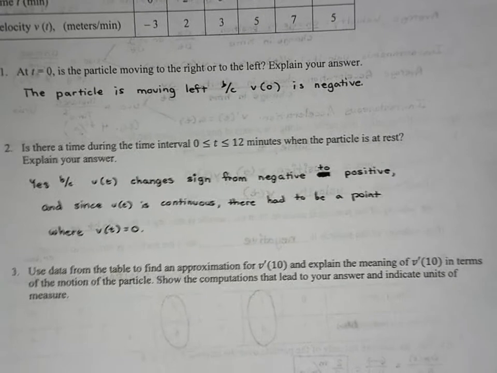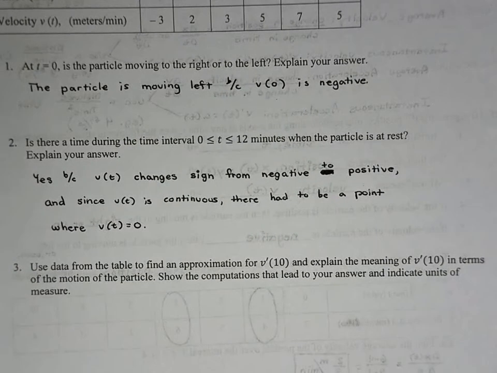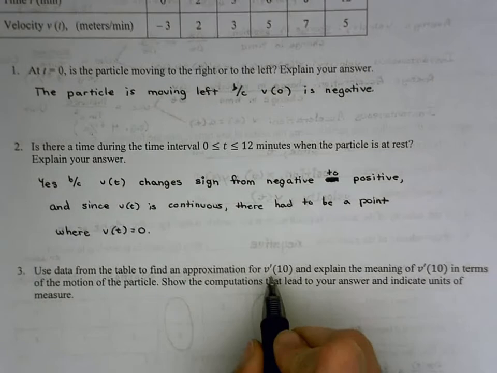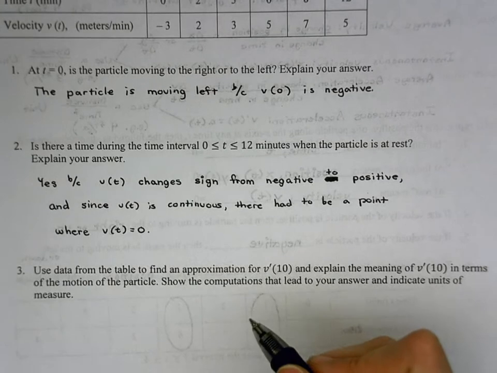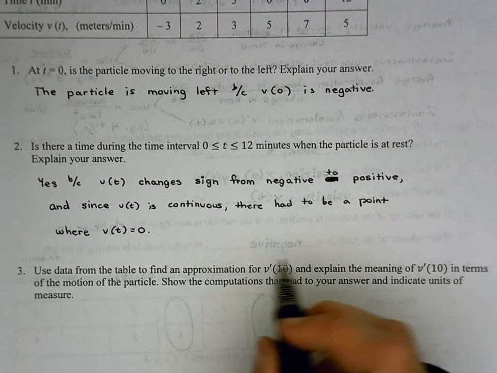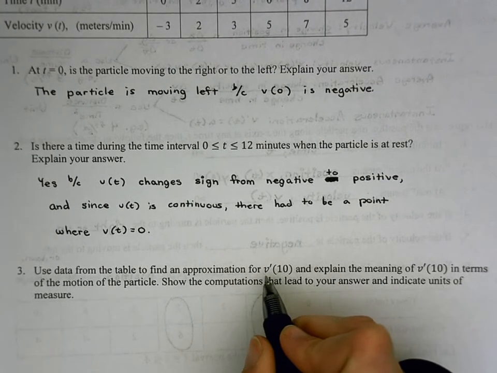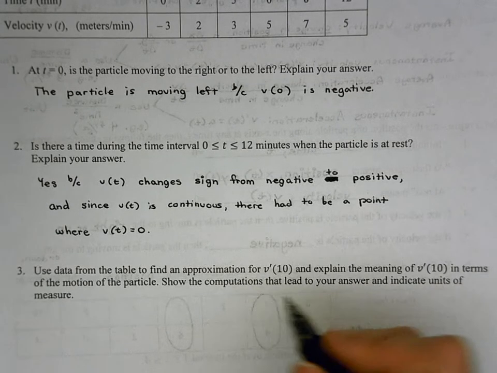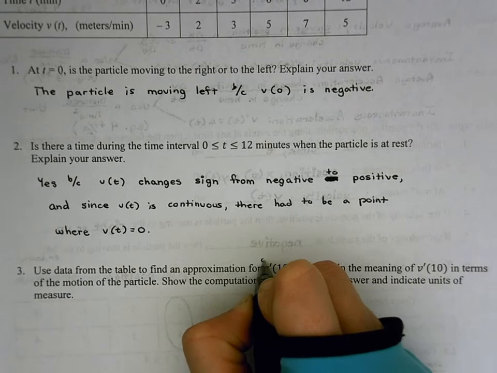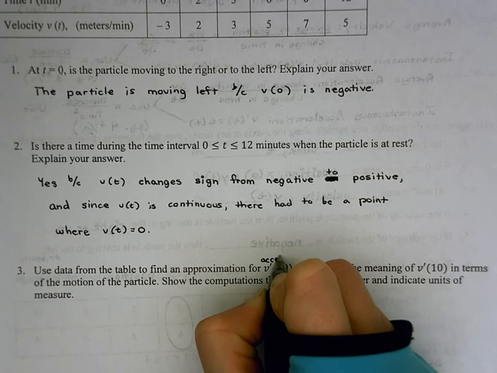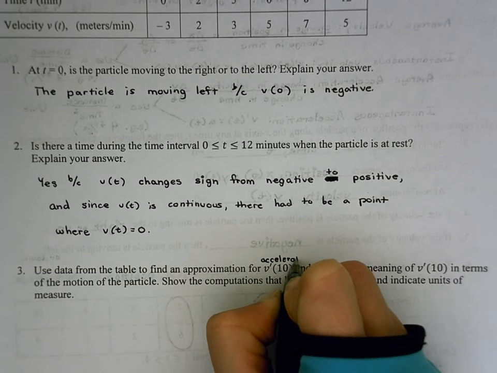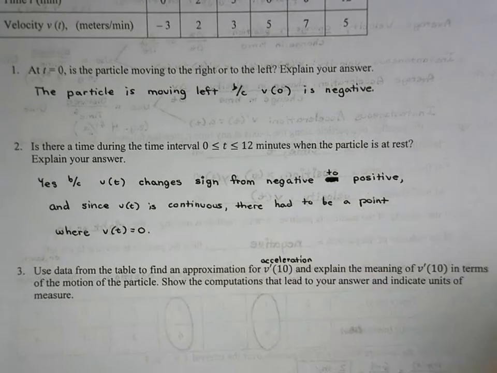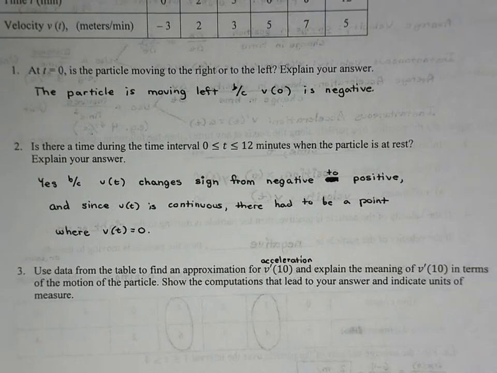Number 3, it says use the data from the table to find an approximation for v prime of 10. And I'm actually going to pause there because v prime of 10 makes me consider other relationships that might imply, right? V prime is the derivative of velocity. And as we discussed on the front page, the derivative of velocity is acceleration. And so I might jot that down for myself just in case it comes in handy, right? Maybe I want to know I'm finding acceleration.